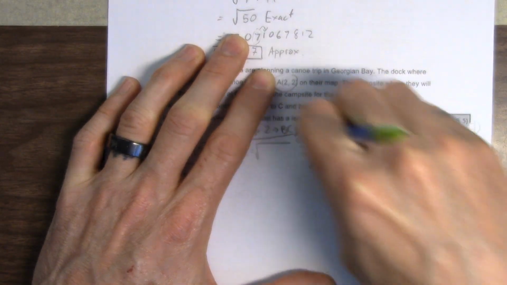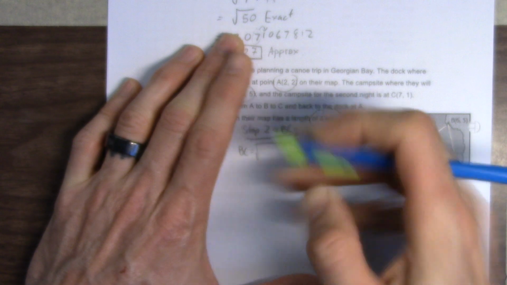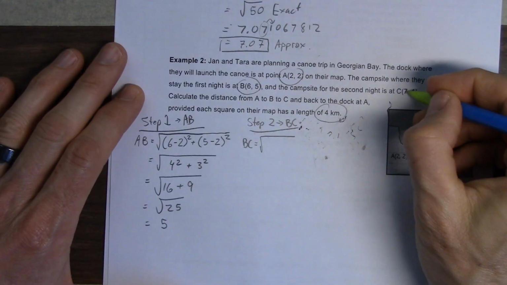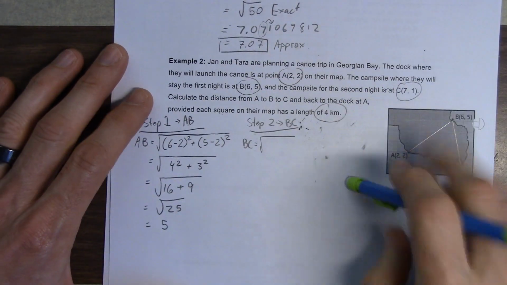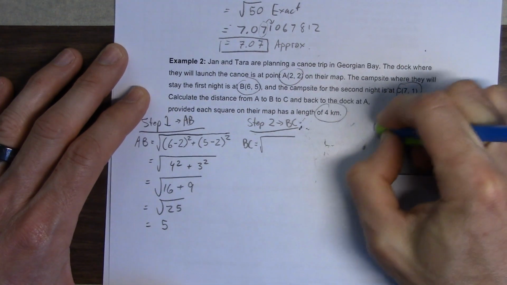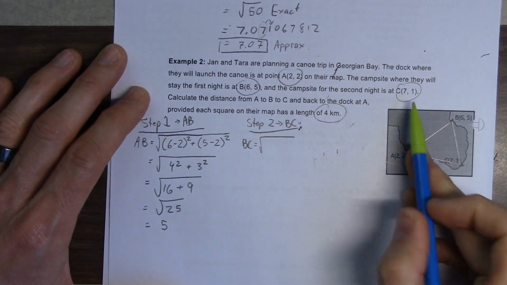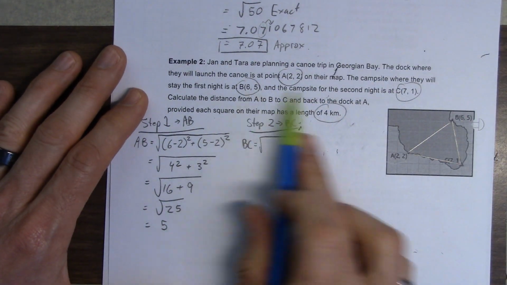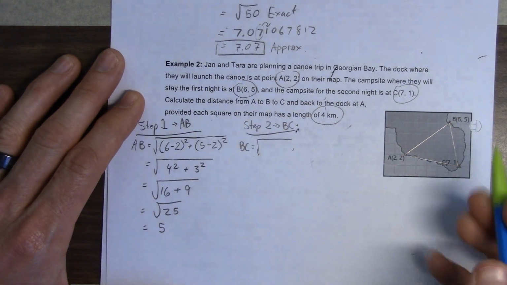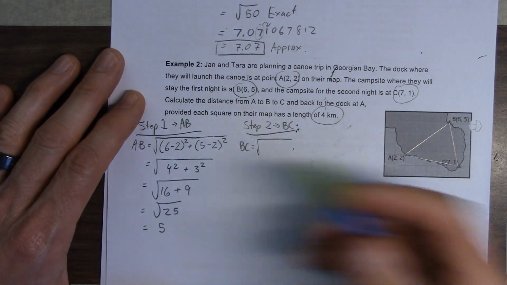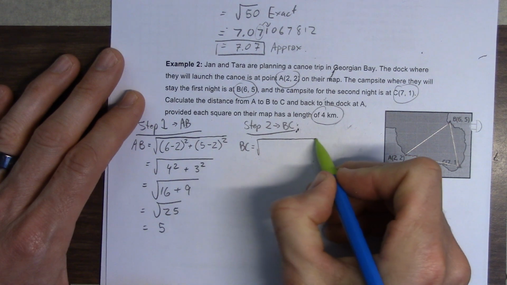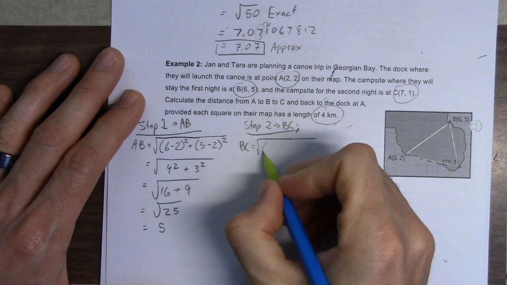6 minus 7 squared. Okay, I don't like 6 because that's C, right? And this is B over here. Can you see those two? Yeah. Okay, so what is x2? 7. Yeah, 7. Good.